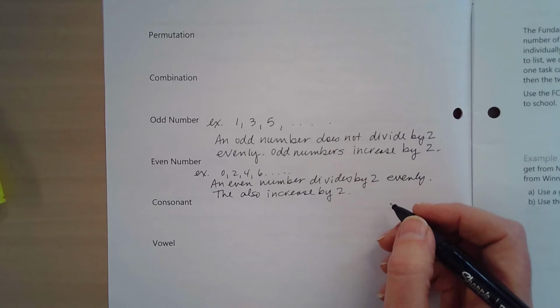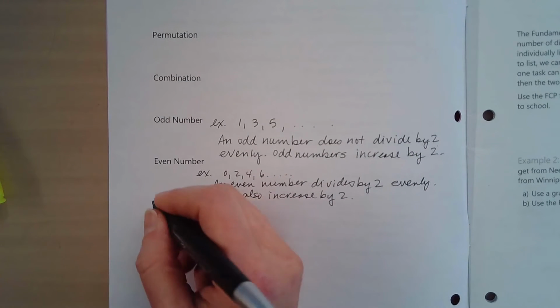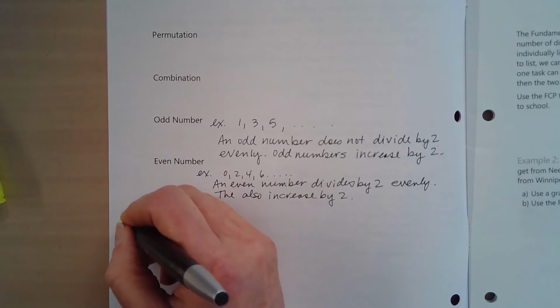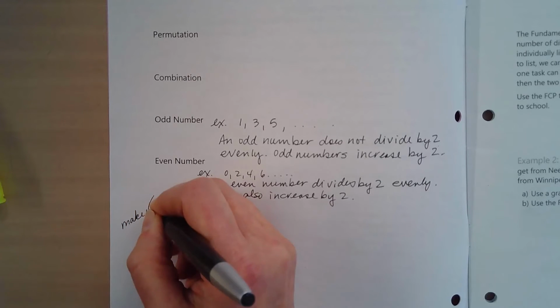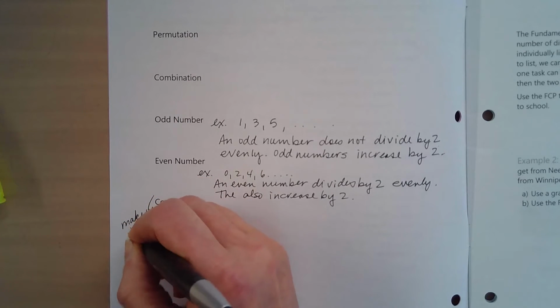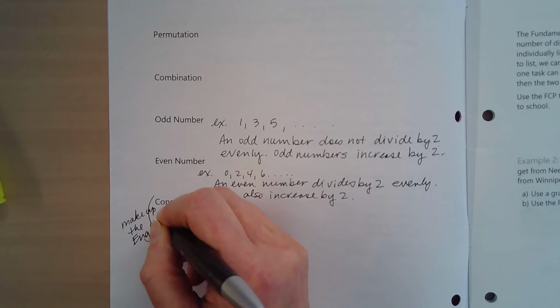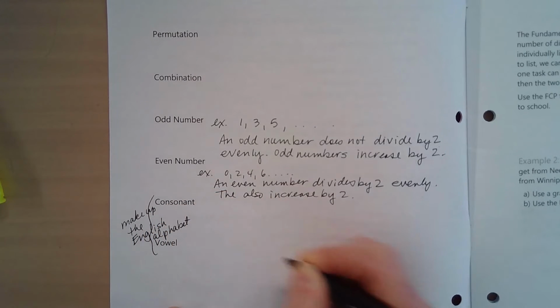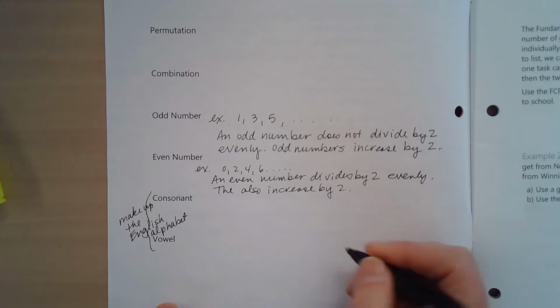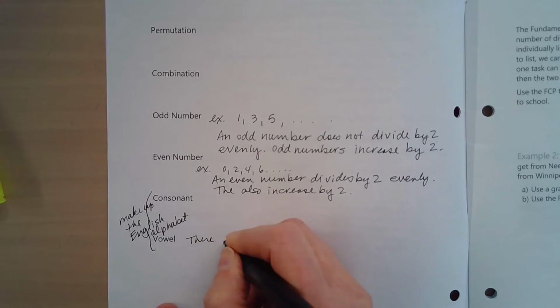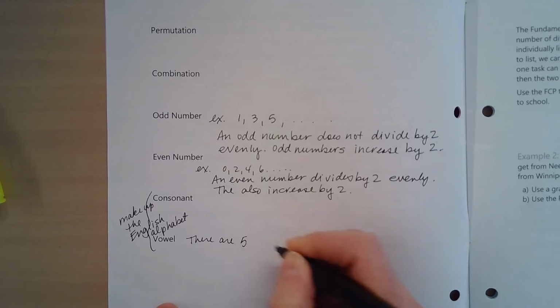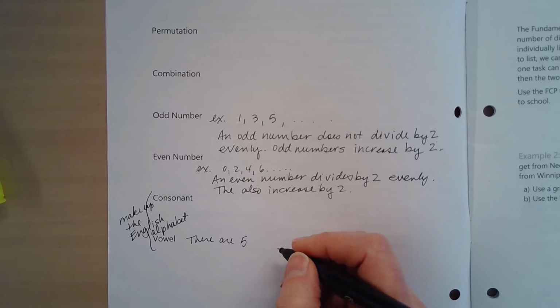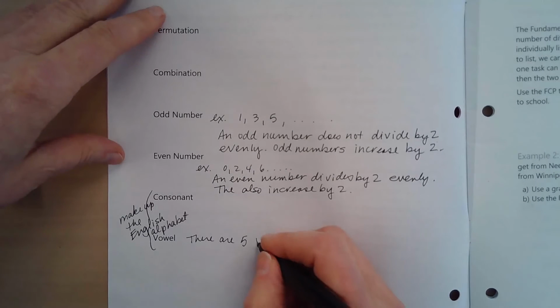What's a consonant? Consonants and vowels make up the English alphabet, right? So how many vowels are there? We say 5 unless there are special circumstances. We tend to regard Y as a consonant, so there are 5 vowels.